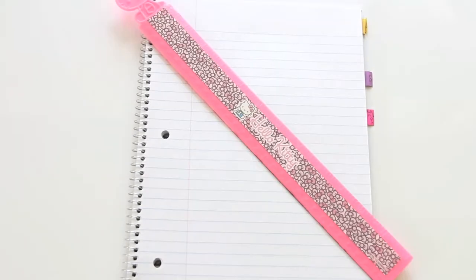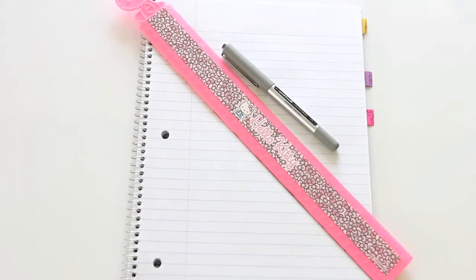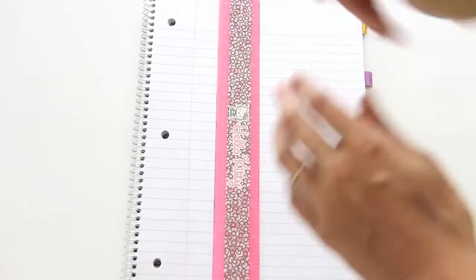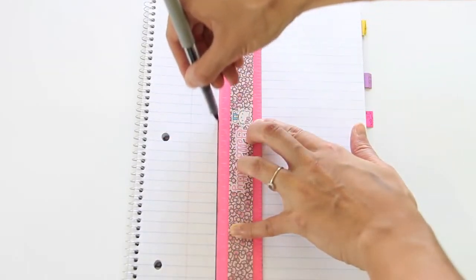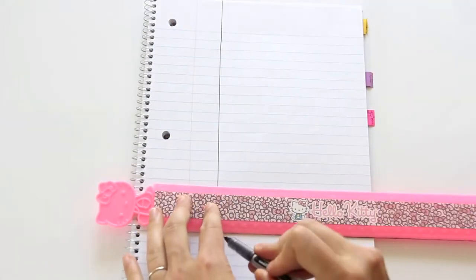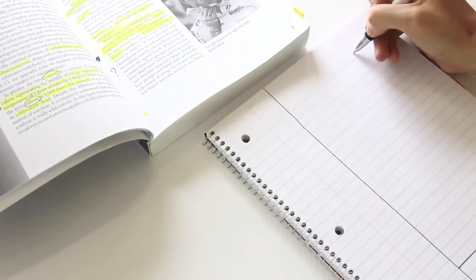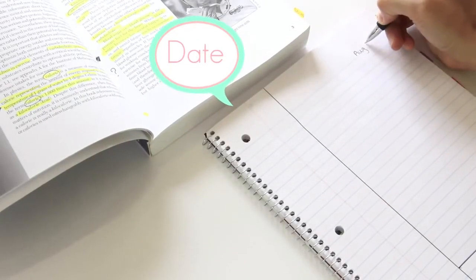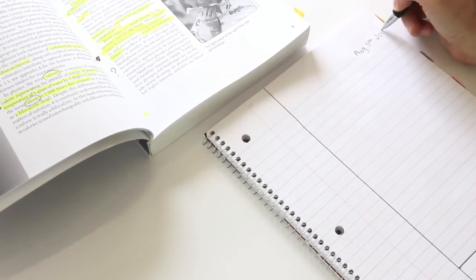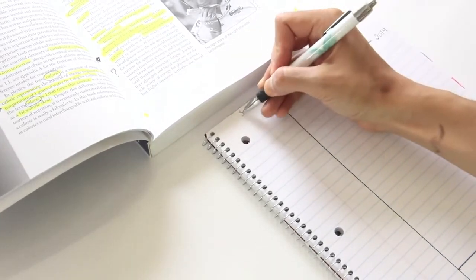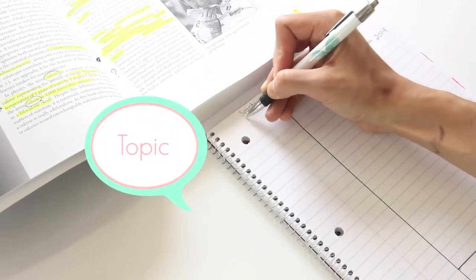With your piece of paper or notebook, you're going to create 2 lines. I'm going to use a ruler just to make it straight, and you're going to measure one vertical line about 1/3 of the way through the paper and then right at the bottom. Now at the top of the paper, just make sure you put the date. You can also put the course that you're taking or the topic or the chapter that you are working on.